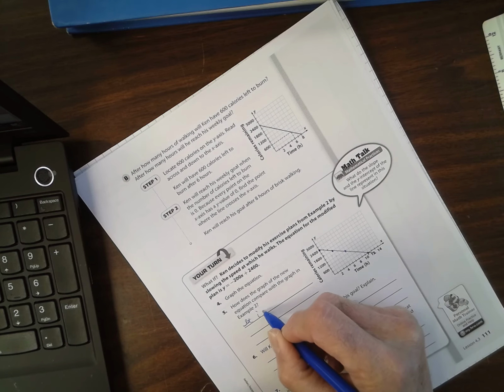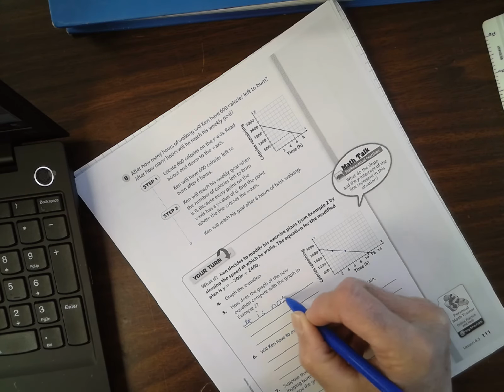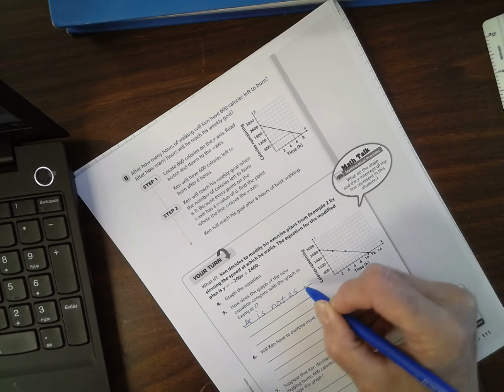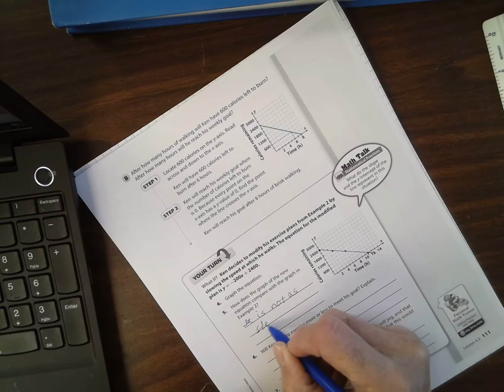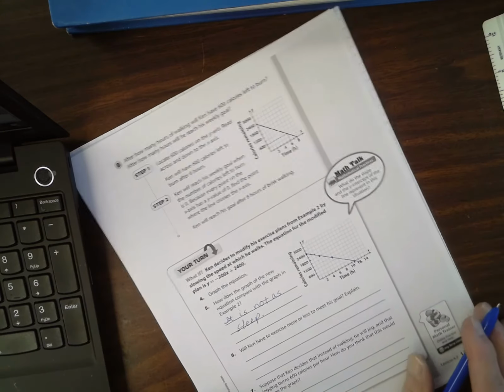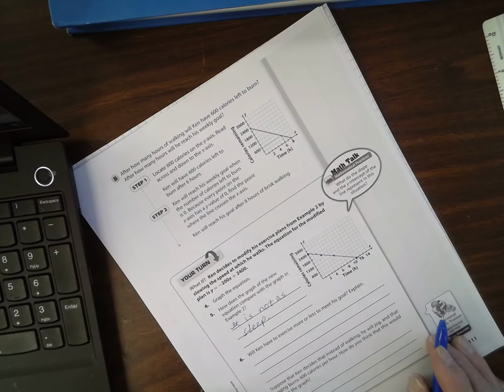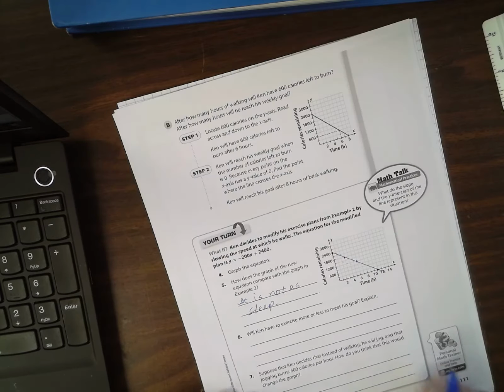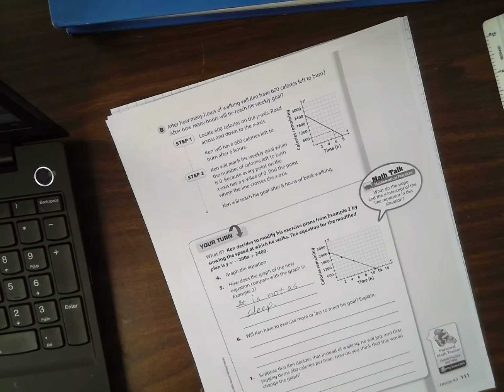It is not as steep. Will Ken have to exercise more or less to meet his goal? Well, when you think about it, he slowed his pace down. So it's going to take him more hours.